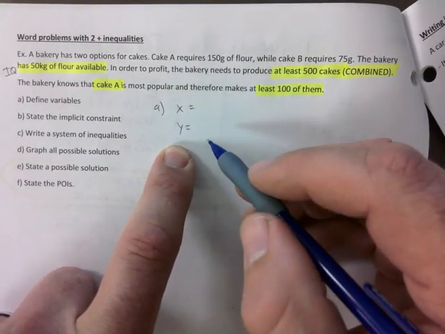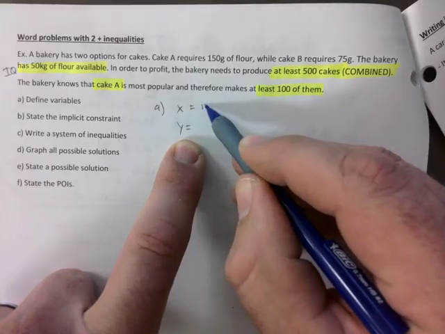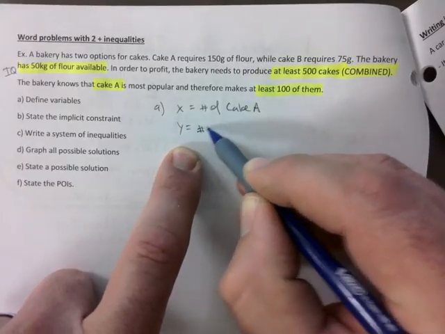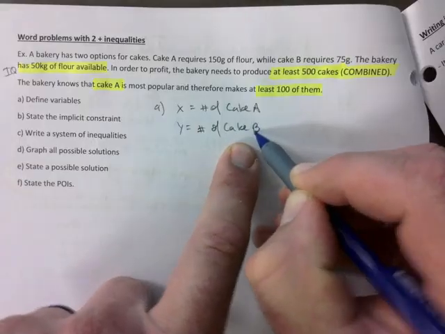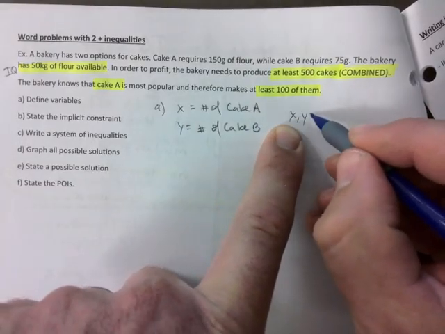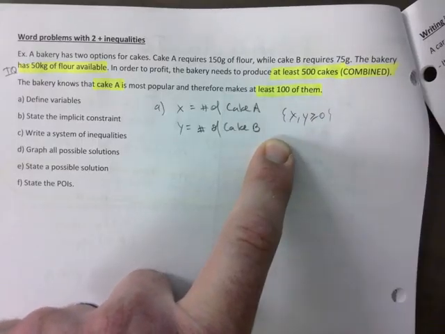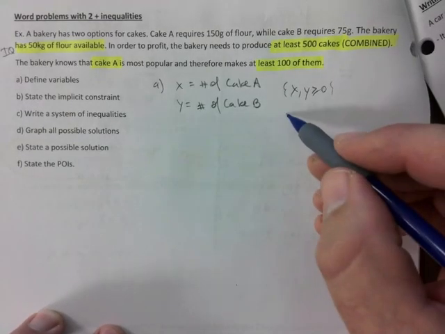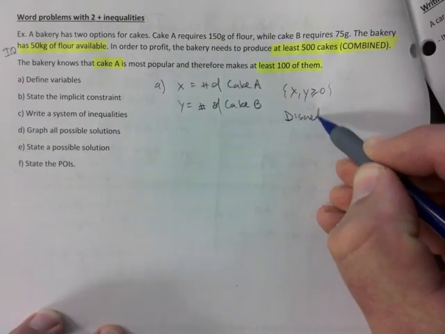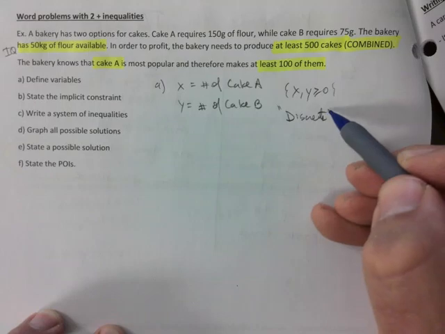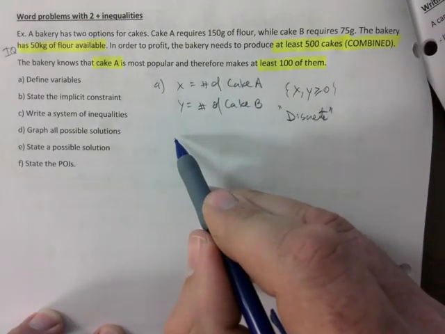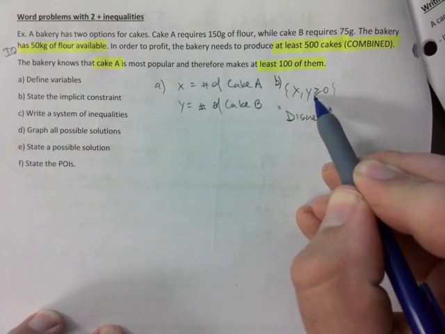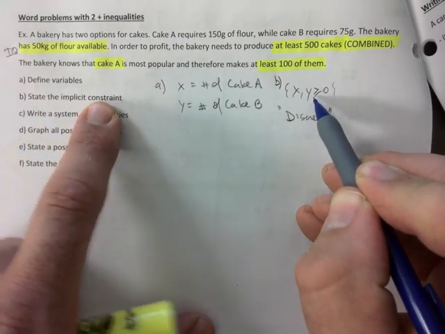Okay, this is it. I'm wrapping up with this. X is the number of cake A. Y is the number of cake B. Both of them are greater than or equal to 0. What kind of data is this? Discrete, yeah. You can't have partial. I'm just going to make a note of that. This is implicit right here. State the implicit constraint, it's right here.